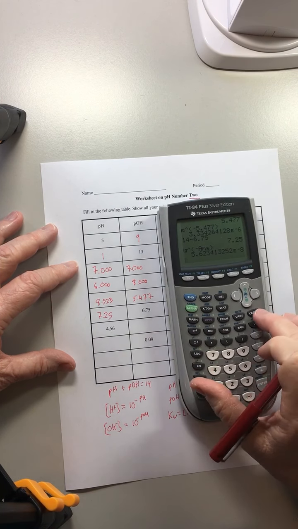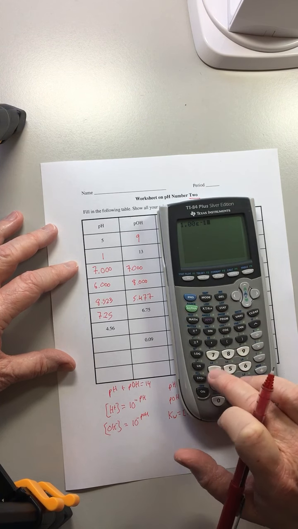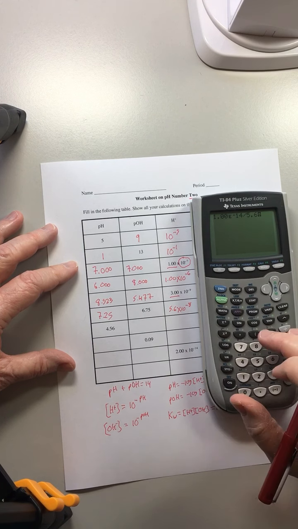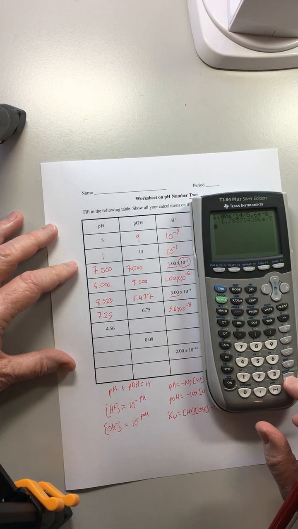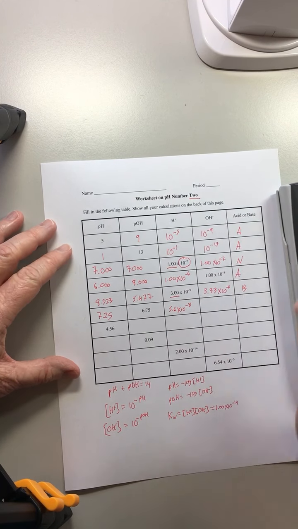And a slightly different approach, 1.00 second EE negative 14 divided by 5.6 second EE negative 8. And that gives me 1.8 times 10 to the negative 7th.